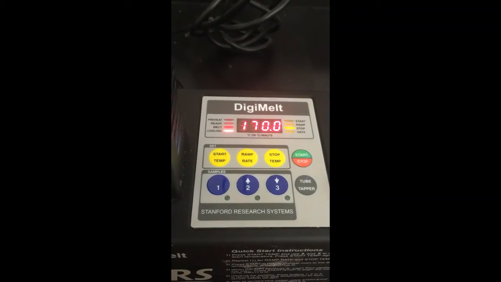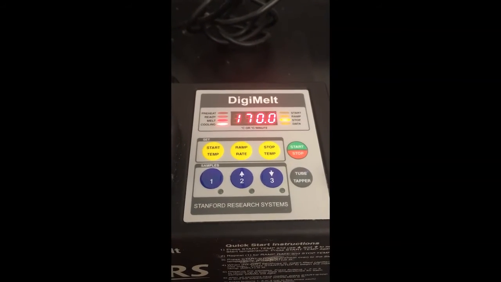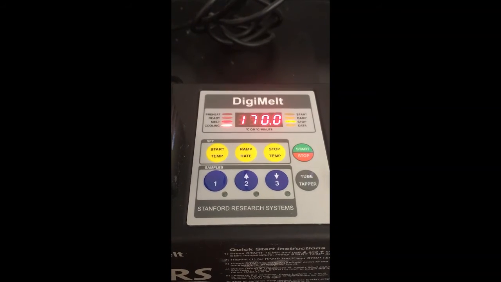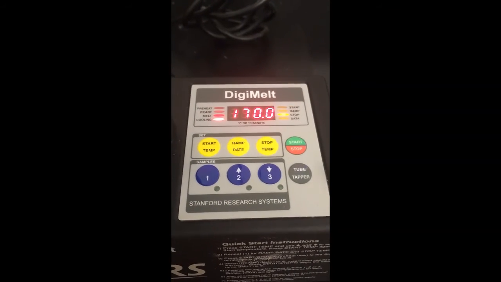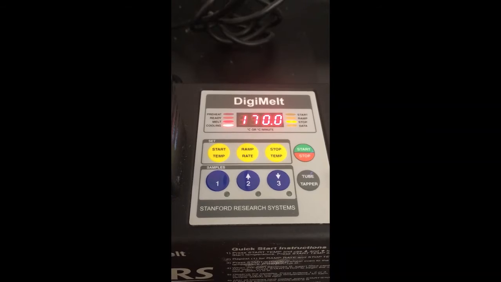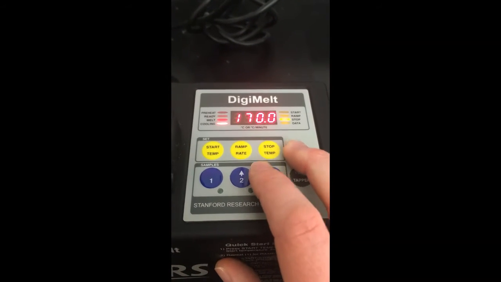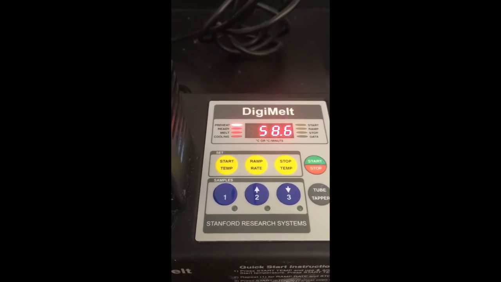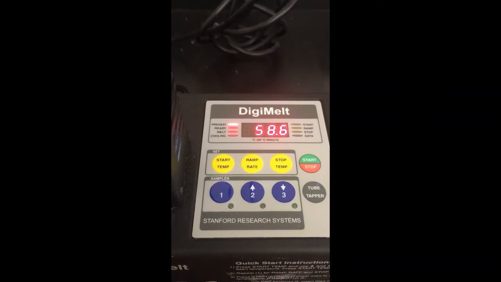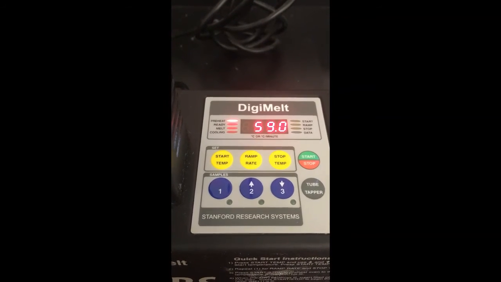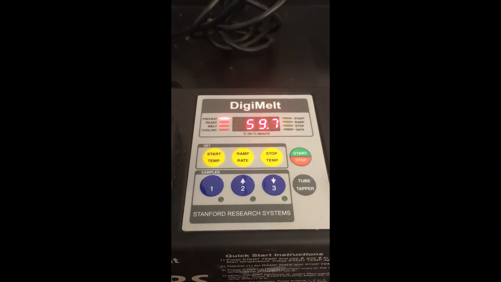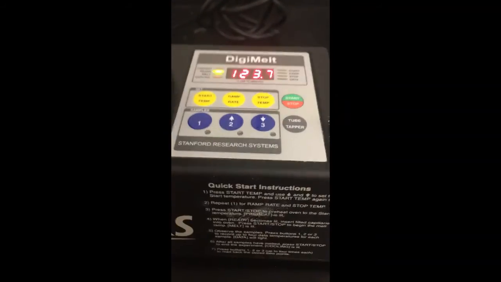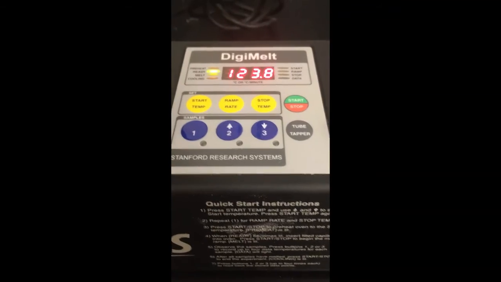And then for stop temp, we just want that to be above the literature melting point of our compound, just to make sure that if our compound melts a little high for some reason, we can see that as well. Then I'm going to hit start until it goes to the preheat setting. This is going to take a little bit of time to heat up to 125, but then it'll be ready to go.